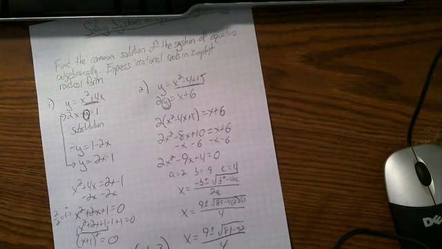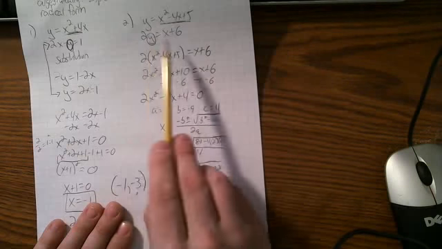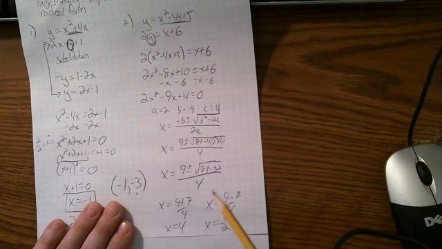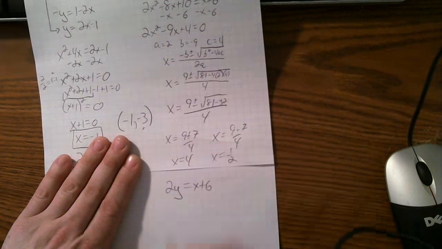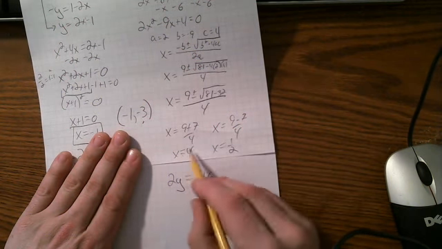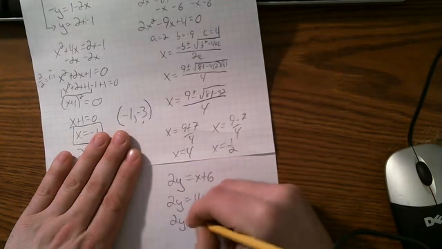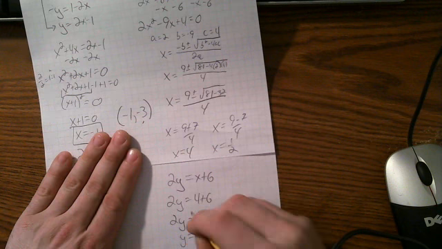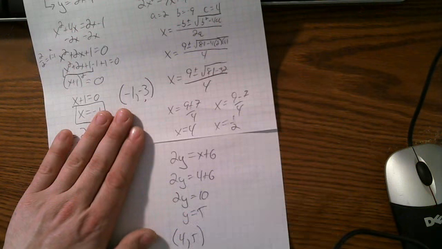So I'm running out of little room here, so I'm just going to pull out another piece of paper and continue working down. So again, I had x values of 4 and 1/2. I'm going to rewrite my equation, not the x squared. That's going to be a pain to work with. So I'm going to say I know that 2y equals x plus 6. And this is going to help me solve for y. So now let's first plug in x equals 4. 2y equals 4 plus 6. 2y equals 10. Therefore, y equals 5. That means this yields a solution of x equals 4 and y equals 5.